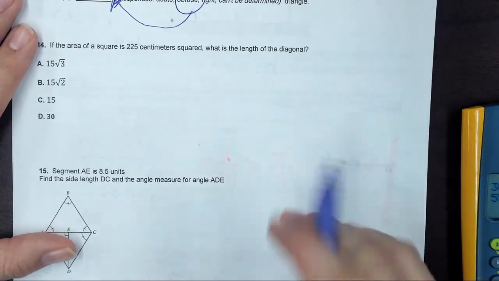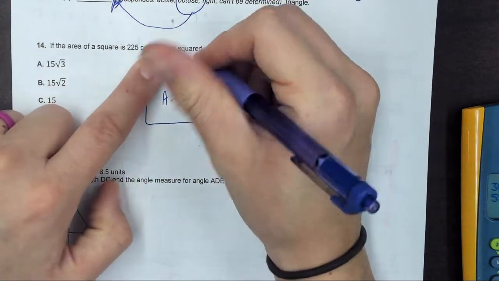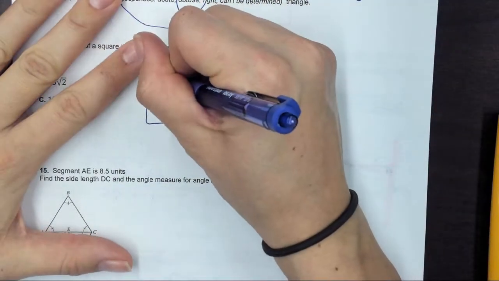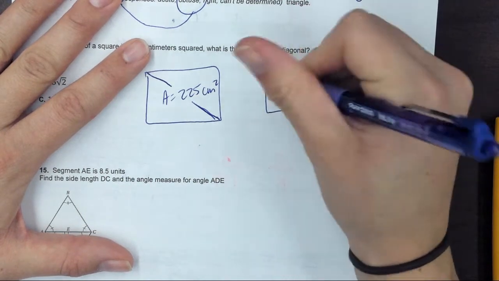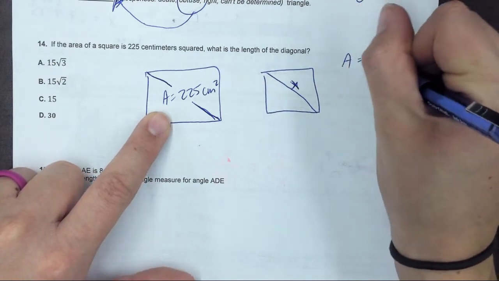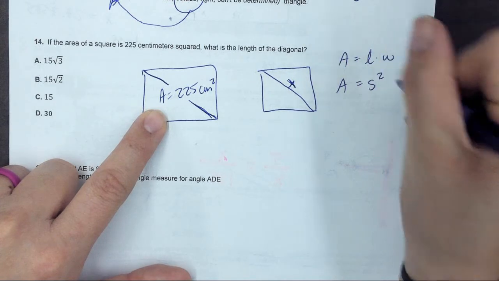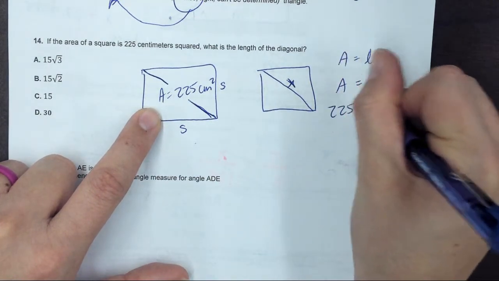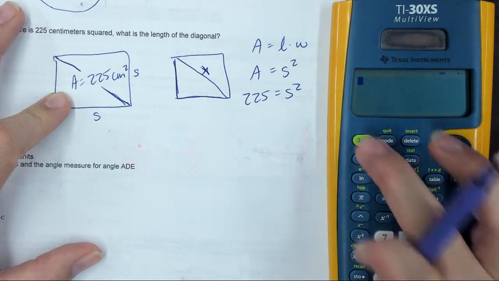All right, if the area of a square is 225, so the area is equal to 225 centimeters squared, what's the length of the diagonal? So you actually want to find the length of the diagonal. I'm going to do this again. I want to know what this side is. The area of a square is simply the length times width, and in a square it's the same number. So another way, area is s times s. This side times this side gives me the area. So if I know the area is 225 and I want at least one side length, we're just going to take the square root of 225.